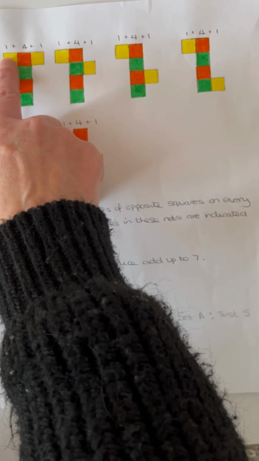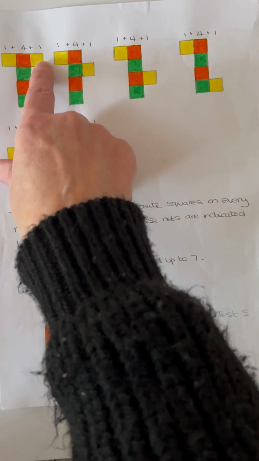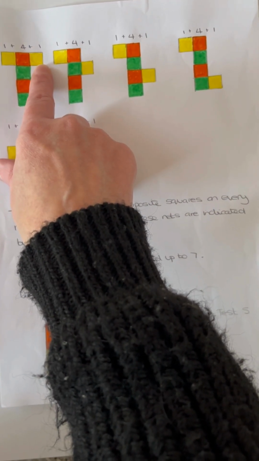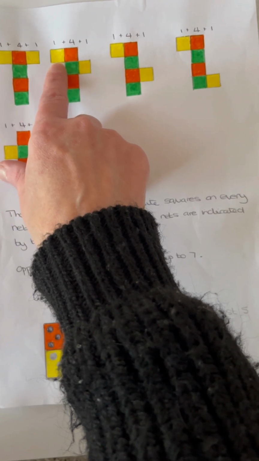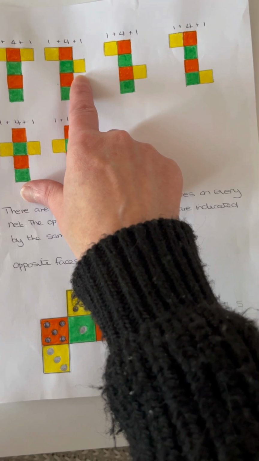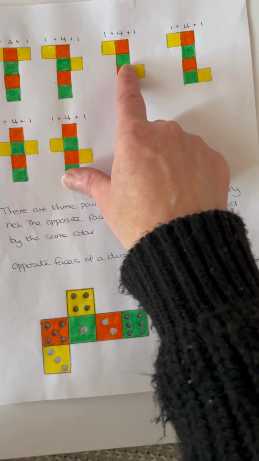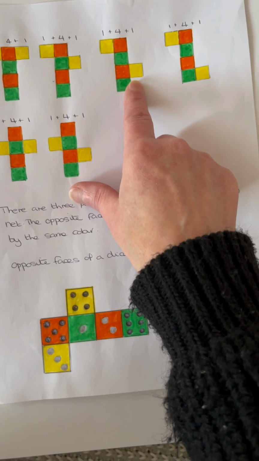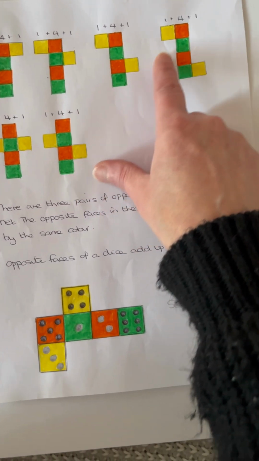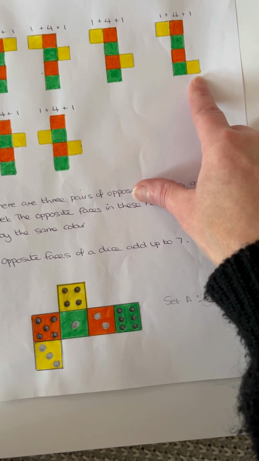The rule is 1 on the side, 4 in the centre and 1 on the opposite side. Here we can see 1, 4, and this one's just moved down slightly. Again 1, 4, and this one's moved down again. 1, 4, and this one's moved down again.